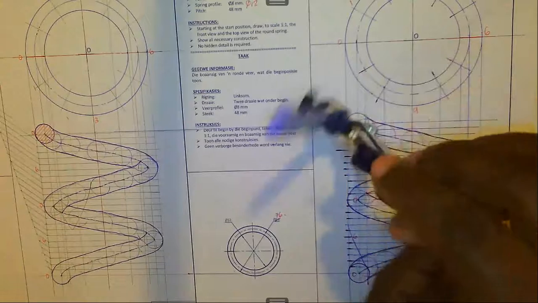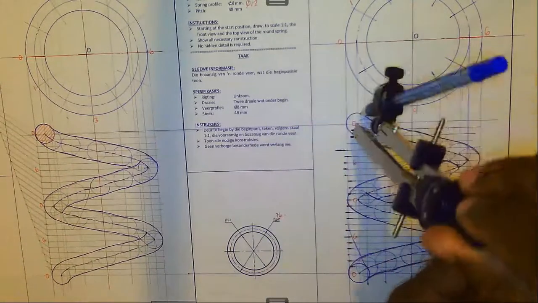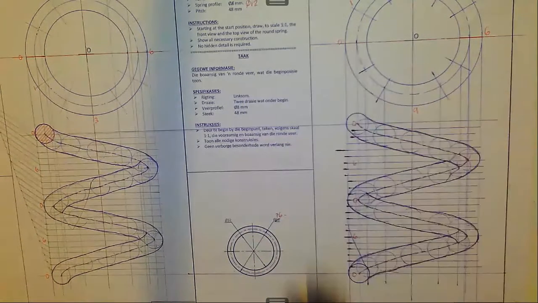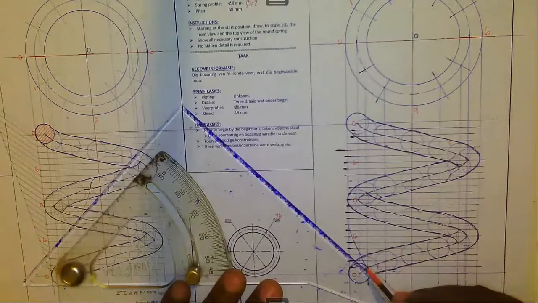And also just close that part like that. But this is exposed, so we are going to show hatching lines like that in a different direction.